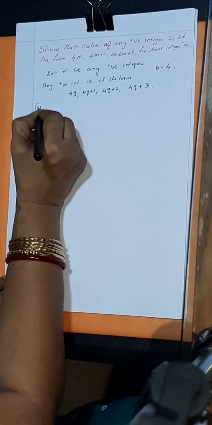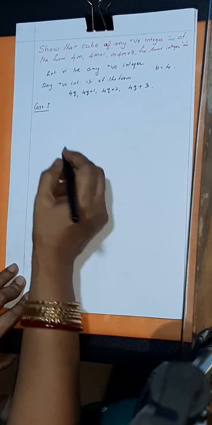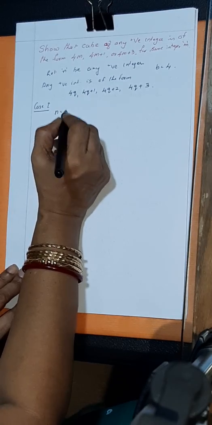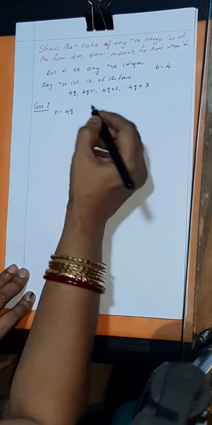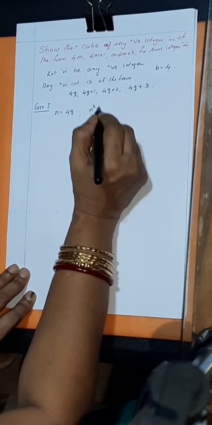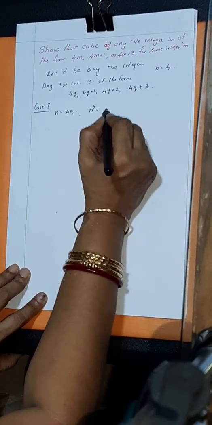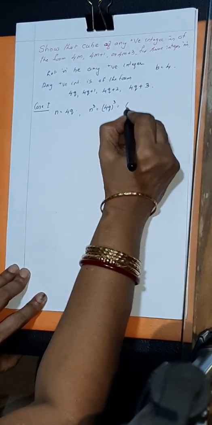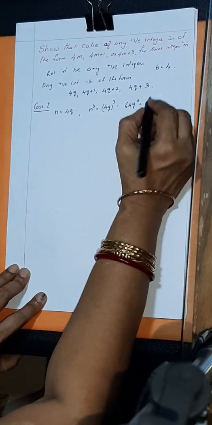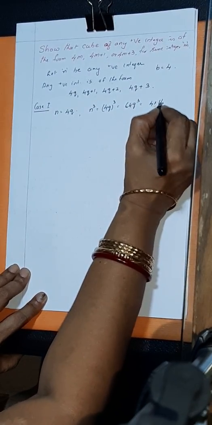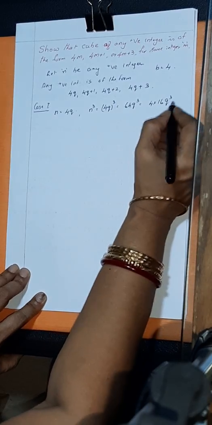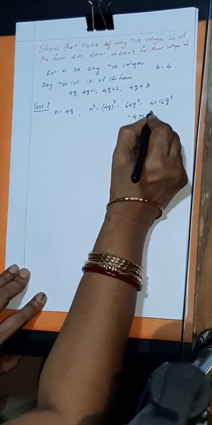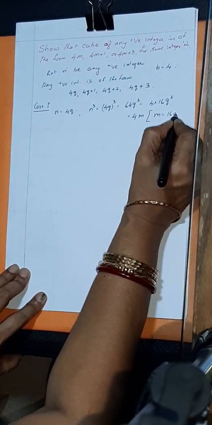Now case 1. When n is equal to 4q, n cube is equal to, by the same method as we did in the previous one, 4q the whole cube, which is 64q cube. So this is 4 into 16q cube. So that is equal to 4m, where m is equal to 16q cube.